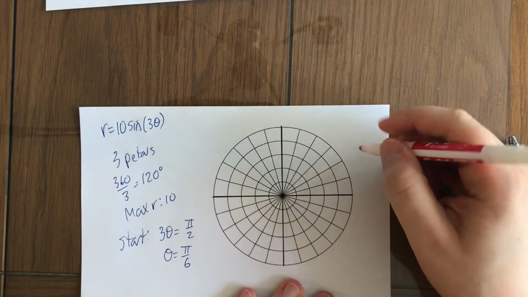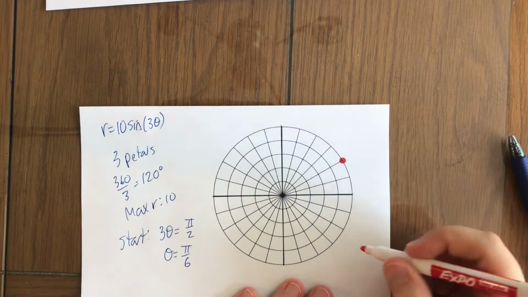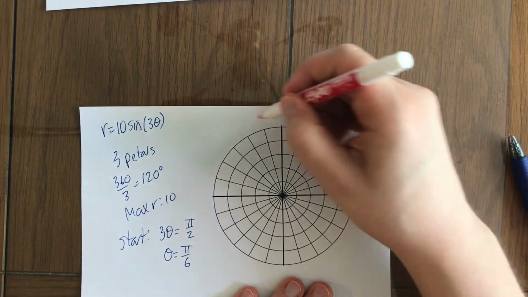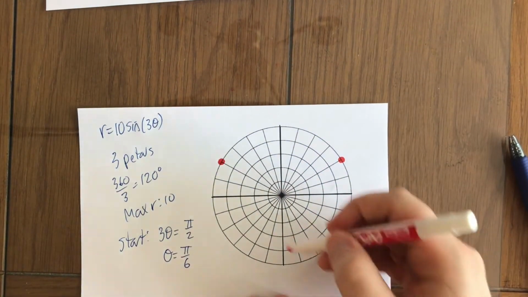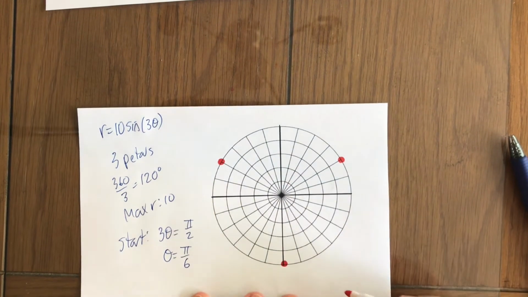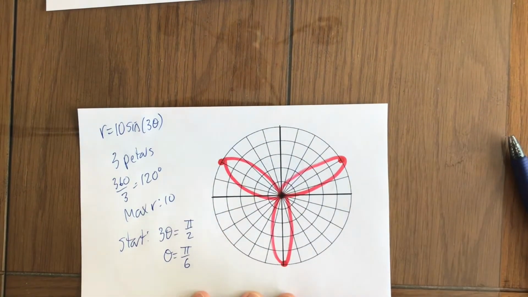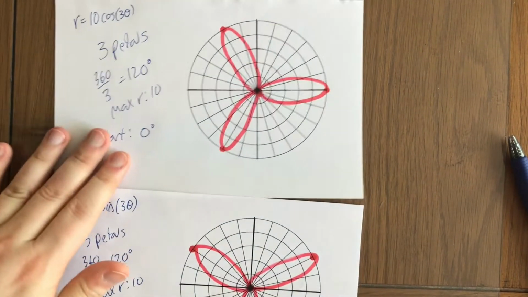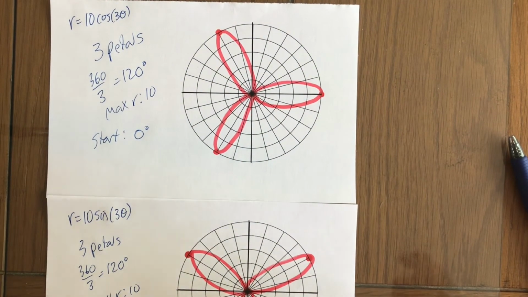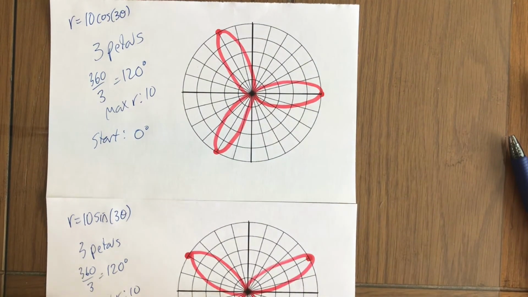I'm going to again pretend my scale is by 2, so there's my first one. And I'm going to add 120 degrees. That's going to be there. Add 120 degrees, and that's going to be right there. So this is the completed graph. Okay, so again, they're very similar, just that their starting points are different. So rose curves, not that bad.